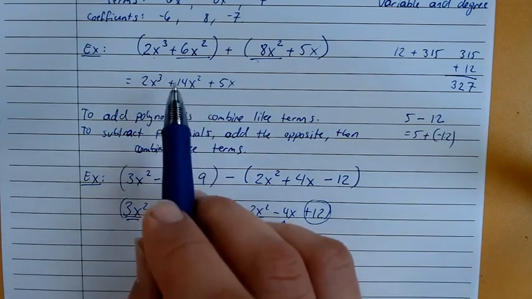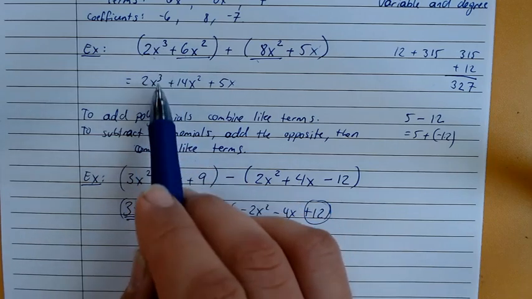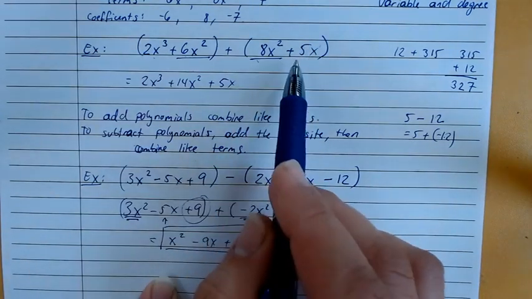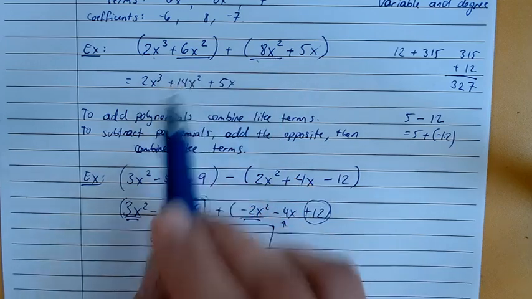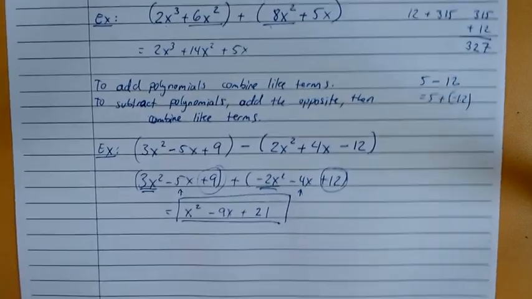Note only terms that are like each other can be added. Here there was nothing like 2x to the third, so it just stayed the way it was. There was nothing like 5x, so it just stayed the way it was. But these two are like each other, so they combine. Okay, so only combine the ones that can be combined. Anything else just stays the way it was.